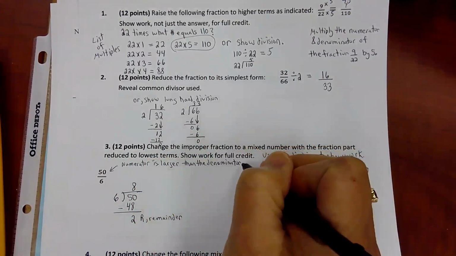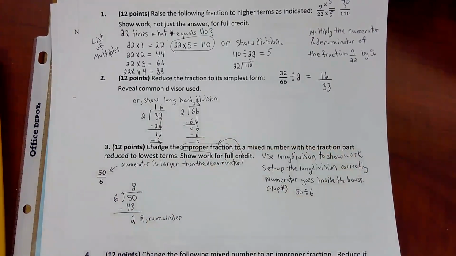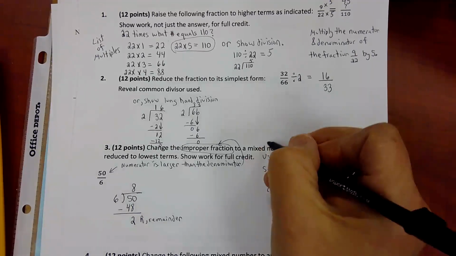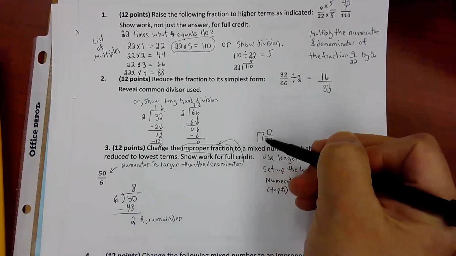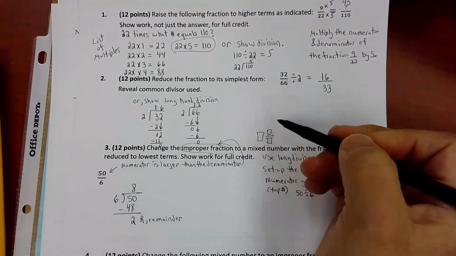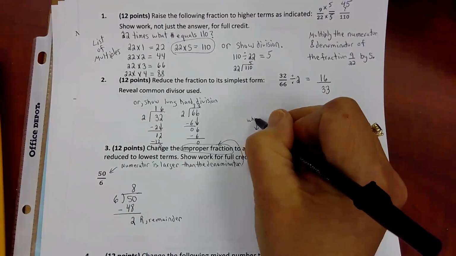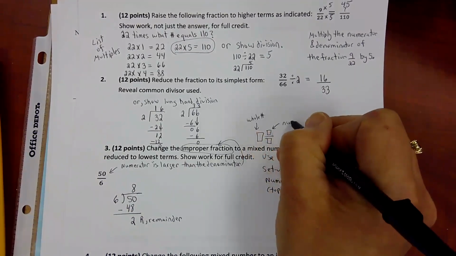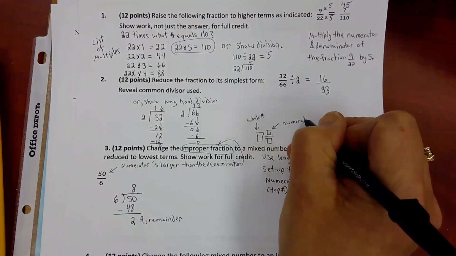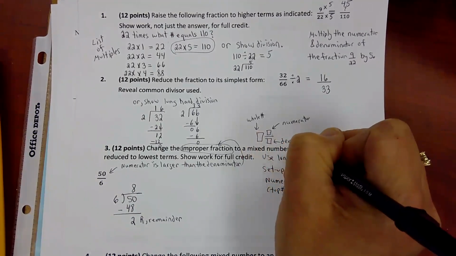That's what an improper fraction is, when the numerator is larger than the denominator, and you want to make it into a mixed number. So a mixed number has this look to it. You have a whole number here, and then that's your numerator, and that's your denominator.